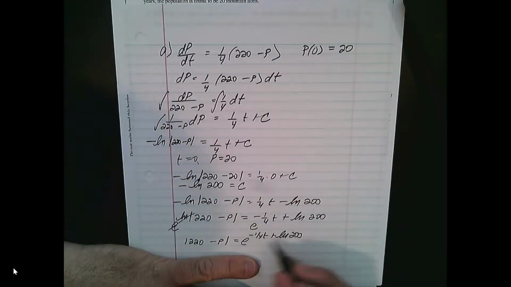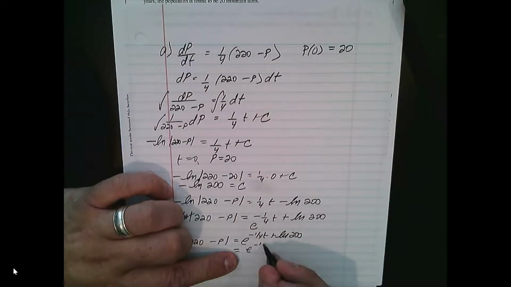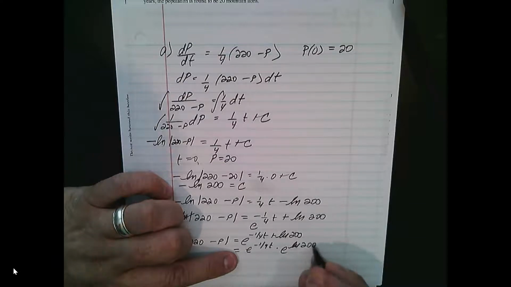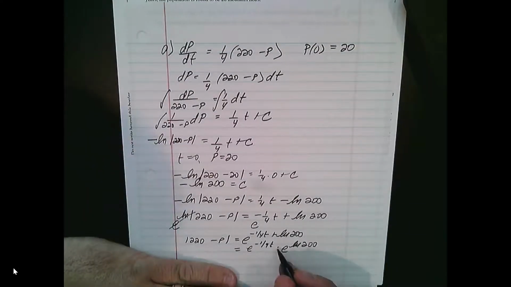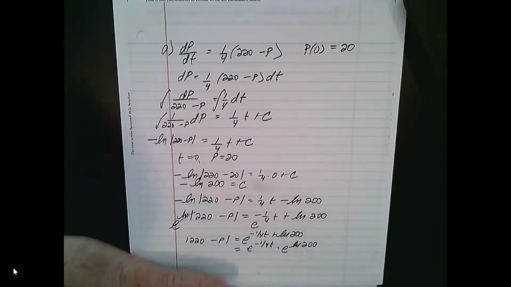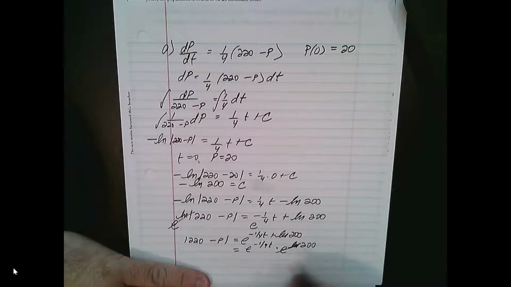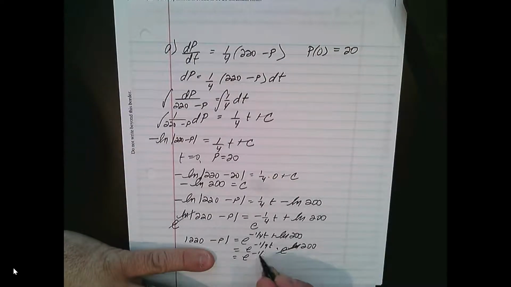You might be tempted to cancel out the e and the ln here, but you really need to do another step. This is really e to the negative 1/4 t times e to the natural log of 200. When the bases are the same and you're multiplying, you add the exponents together. The reason you do that is because e to the natural log of 200, as we mentioned already, the e and the ln are inverses, and what you get is e to the negative 1/4 t times 200.